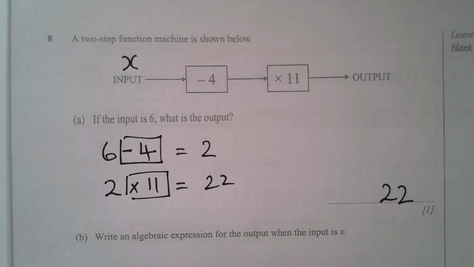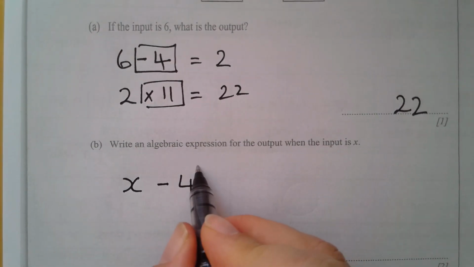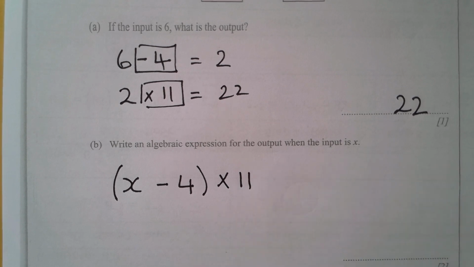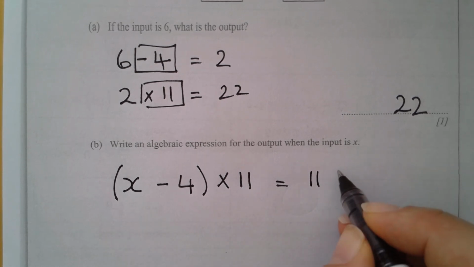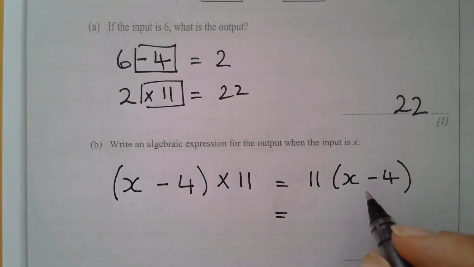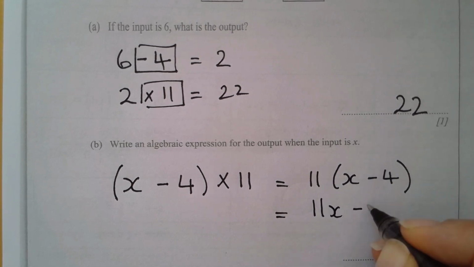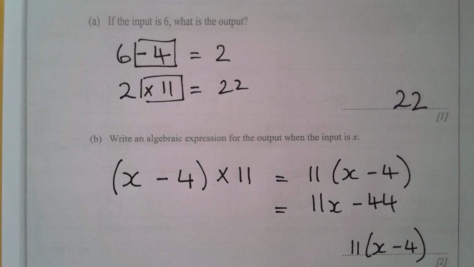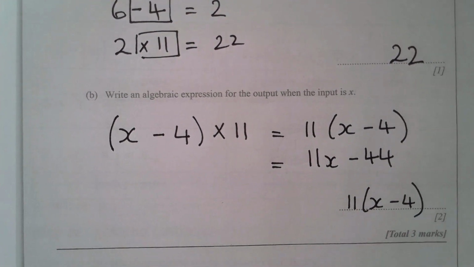So we start with x and we subtract 4. So that's the step. Okay, just the same as we did it. x subtract 4, and I'm going to put that in brackets. And then we're multiplying by 11. Multiply that by 11. You can also write that as 11x subtract 4, or if you wanted to you could then expand the brackets. But it's not necessary, and you could have either of these. I'm going to write it like this. Either of those ways would give you full marks.